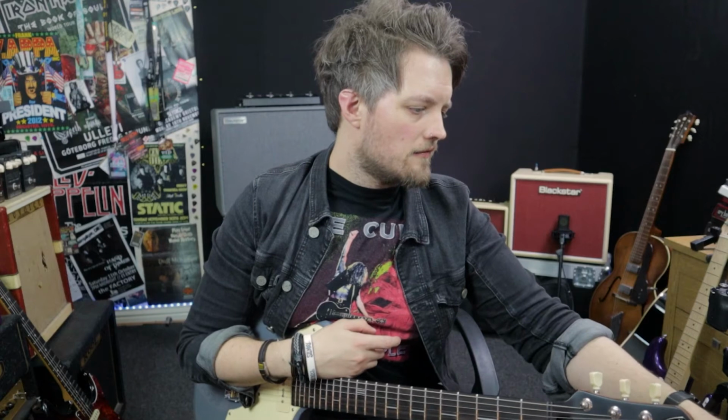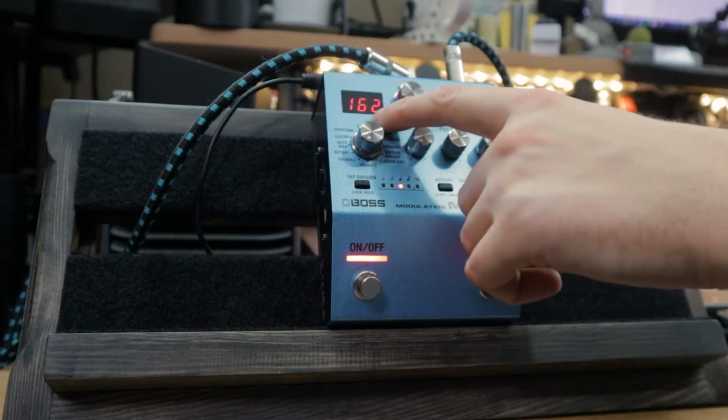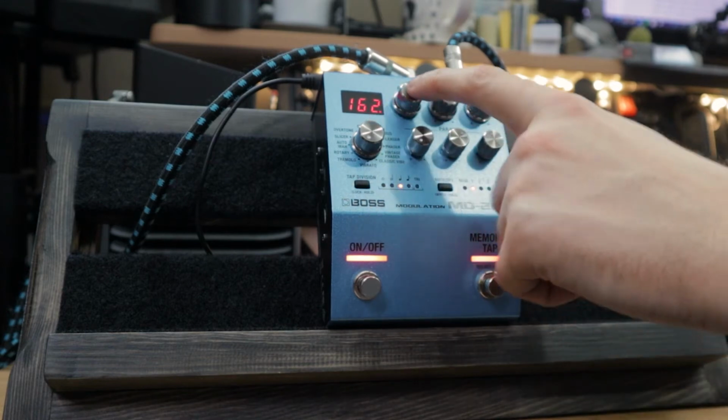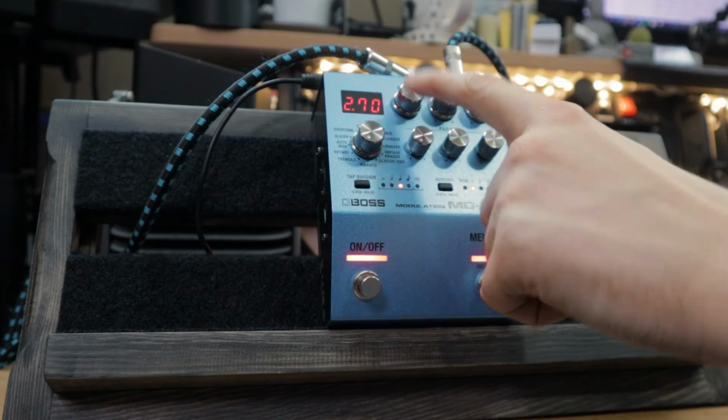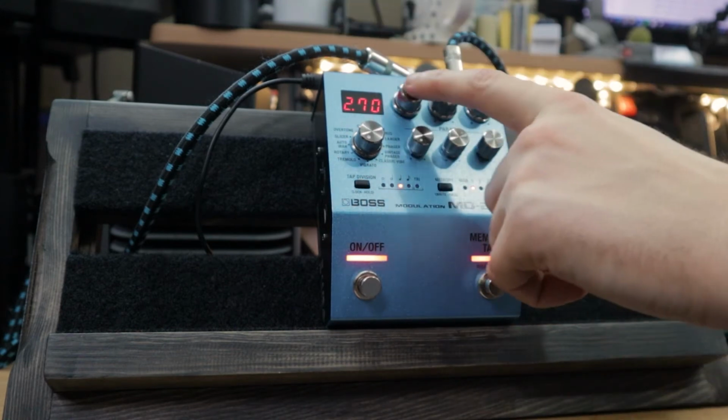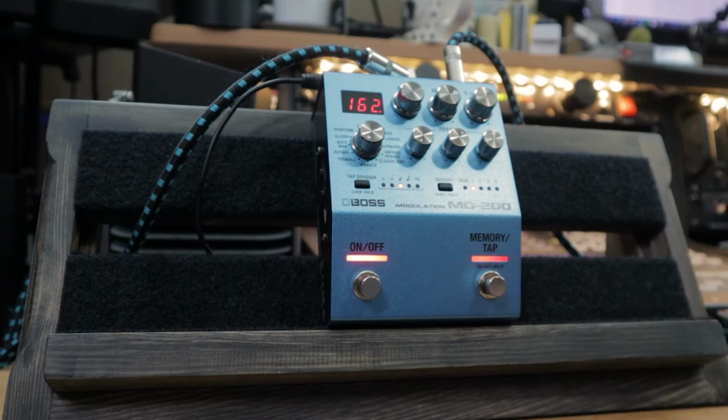I was just doing that random just to get different feels, and I was using the tap tempo switch to change that as well. This is really useful when you've got the BPM here, so you could obviously tap this to the song you're playing with the BPM showing, or you can have the frequency showing, which isn't showing. There we go. So the frequency is 2.7, if that means anything, and then 162 beats per minute. It's pretty useful to know if you're trying to tap along with the song.